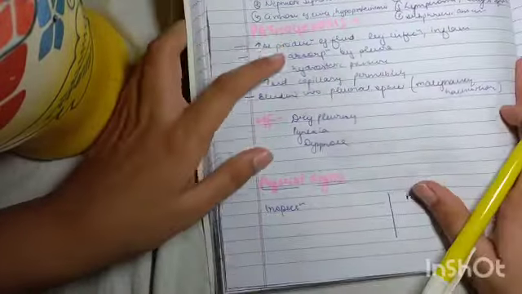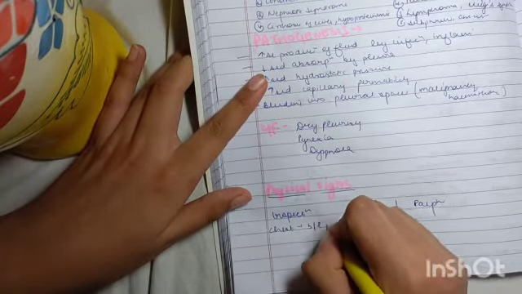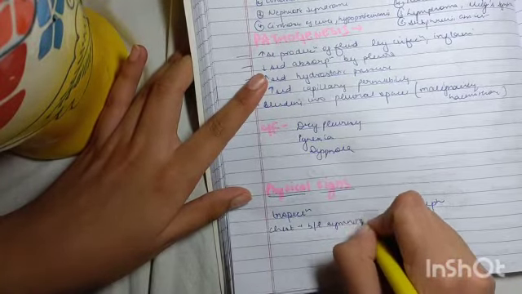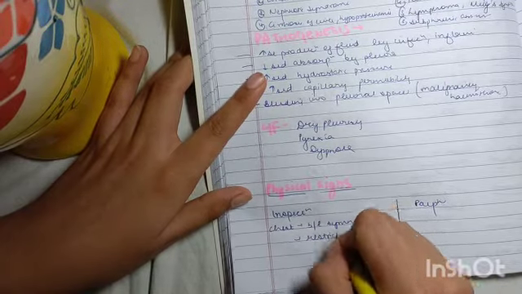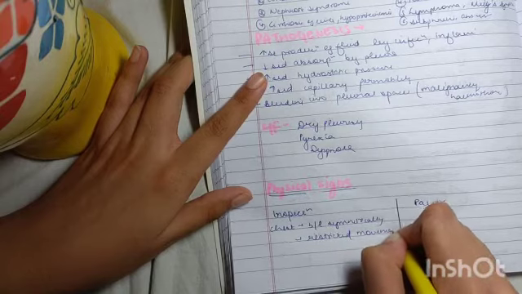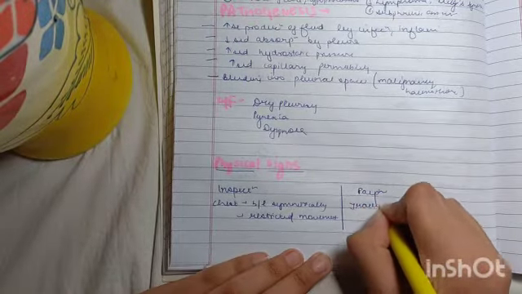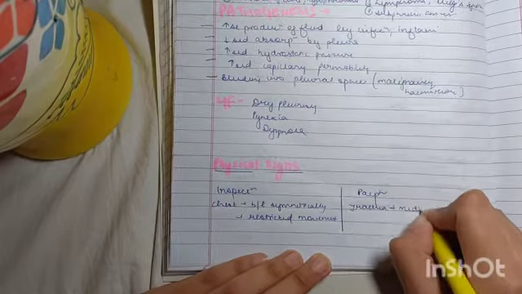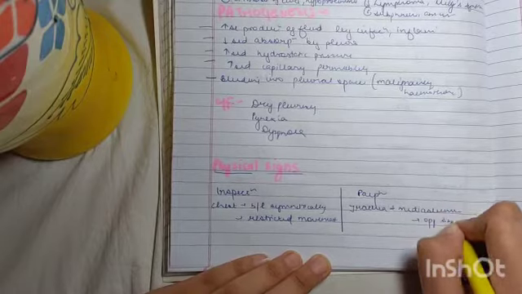Okay, now first of all, coming to the inspection. In inspection, what we see is the chest is bilaterally symmetrical, but there are restricted movements. Now in case of palpation, what you will see is that the trachea and mediastinum are shifted to the opposite side.